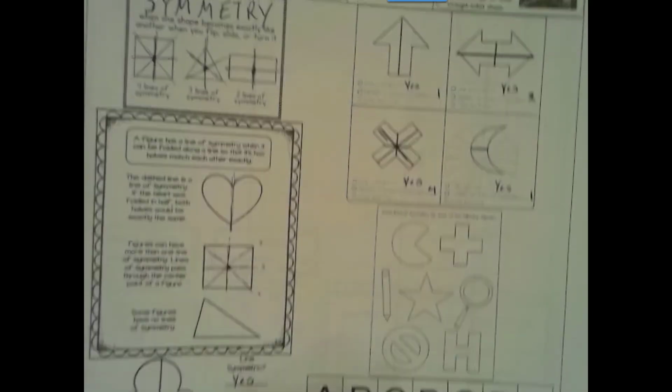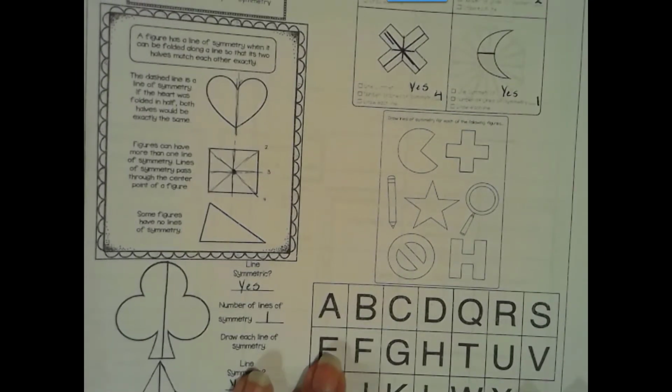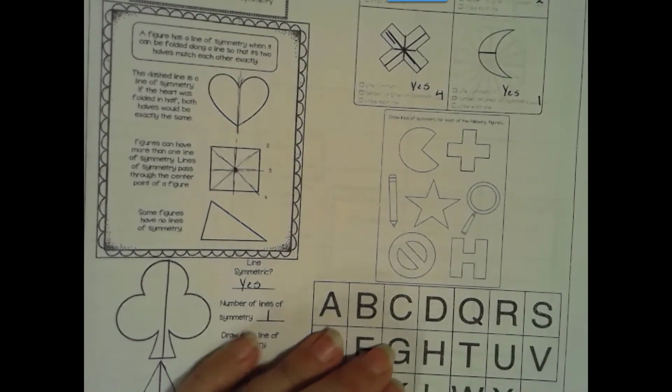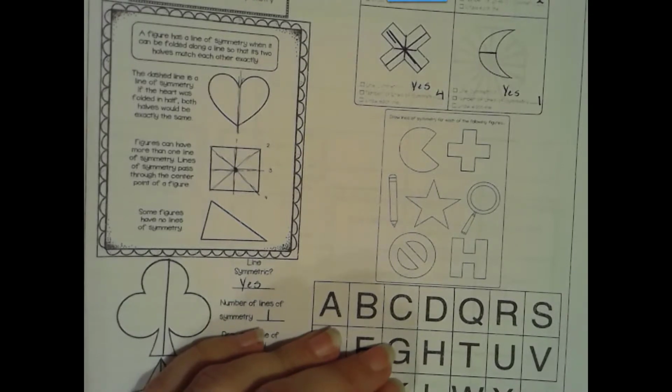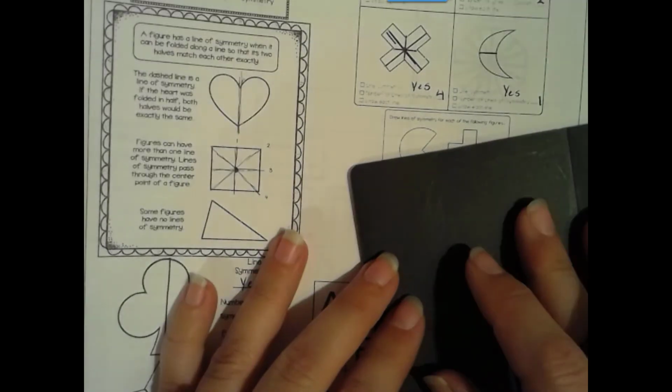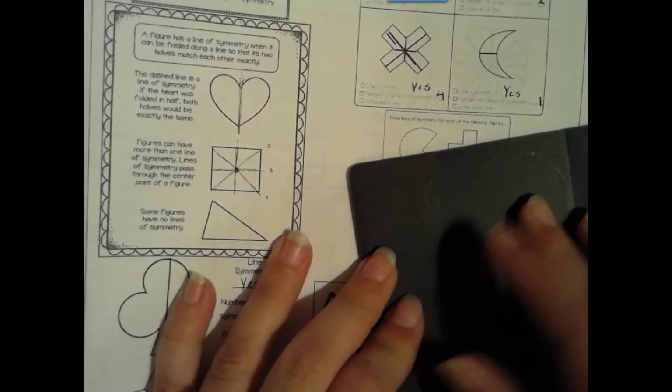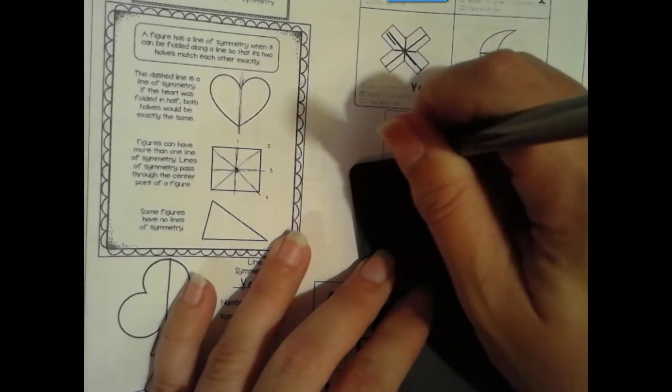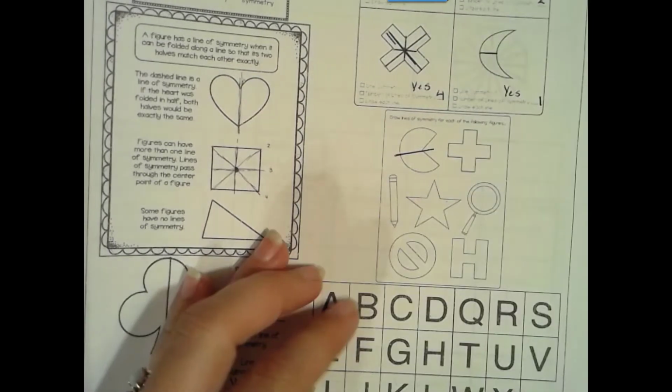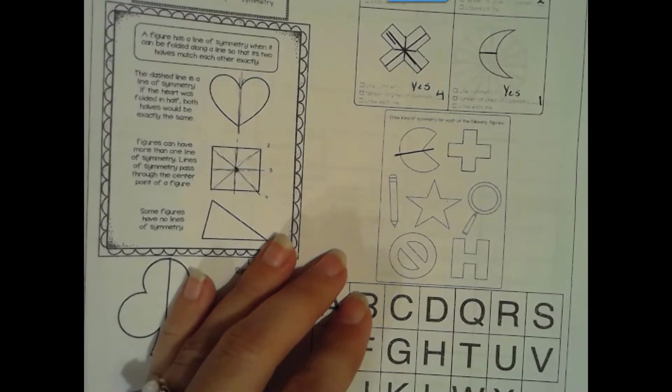So what we need to do on these shapes is draw any lines of symmetry that we may have. So on this Pac-Man shape, we have one that we can fold across.